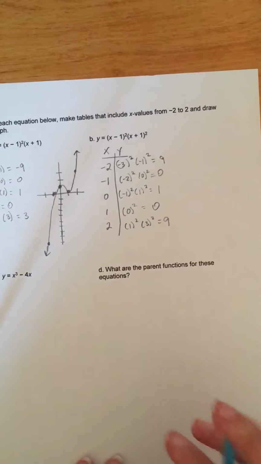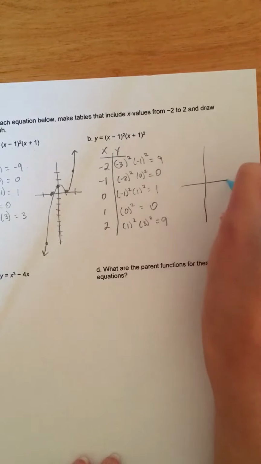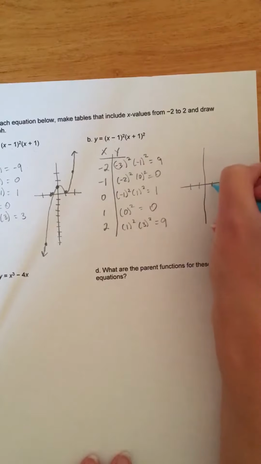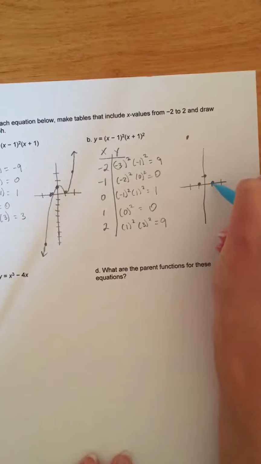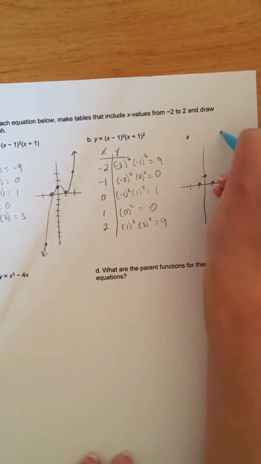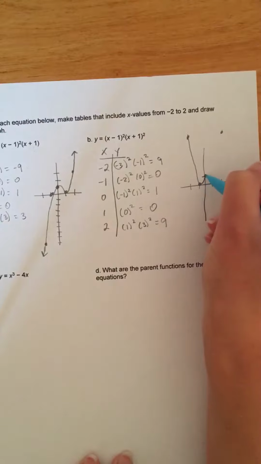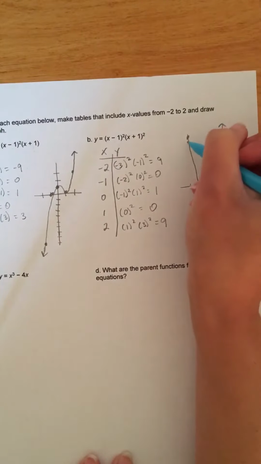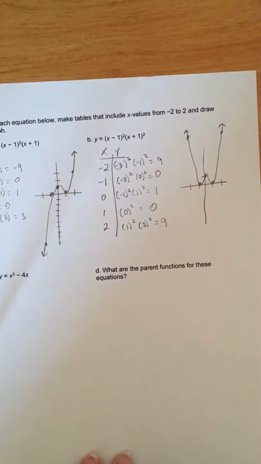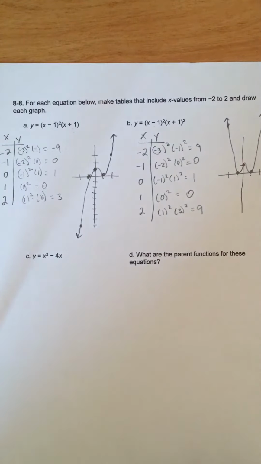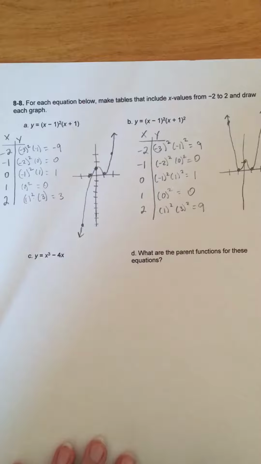So I'm going to make another graph here. Again, this should probably be done a little bit better than I'm doing, but I'm just doing a quick sketch. So -2, +9 is going to be way up here. -1, 0; 0, 1; 1, 0; and then 2, 9. So it's going to be symmetrical this way, and it looks like a W. Okay, perfect. So then part C is y equals x cubed minus 4x.